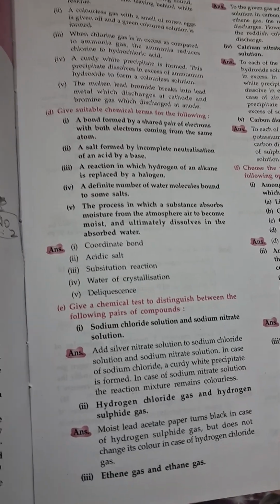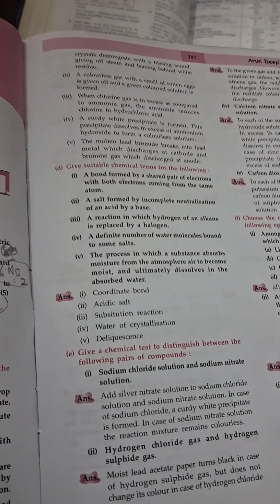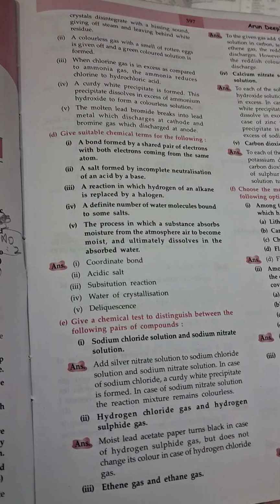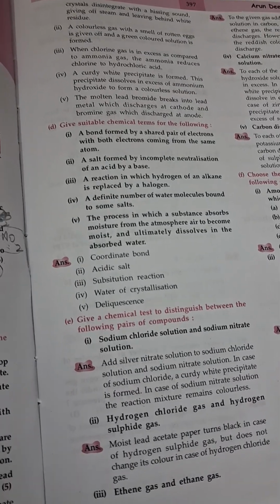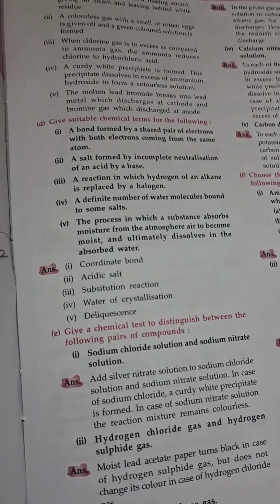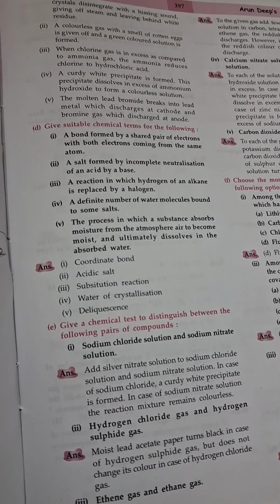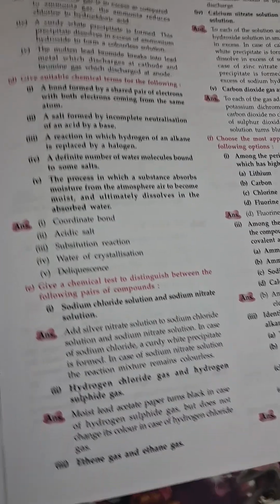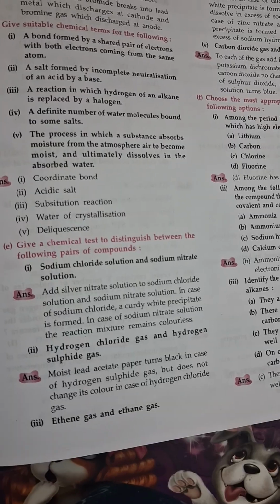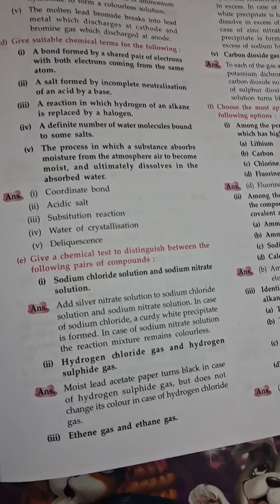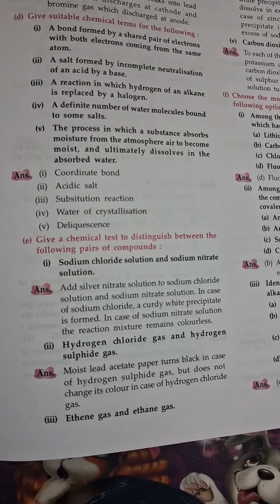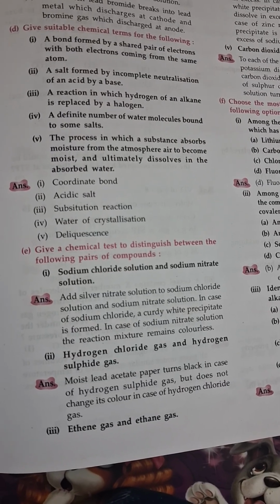We can't really rely on this because maybe the syllabus was different, but I think it's good if you do some questions that are not really mentioned in your book, so that in case somewhere we have missed this question, we know it now. So the process of absorbing and dissolving in the absorbed water is deliquescence. I guess hygroscopy is absorbing but not dissolving. So deliquescence is dissolving.